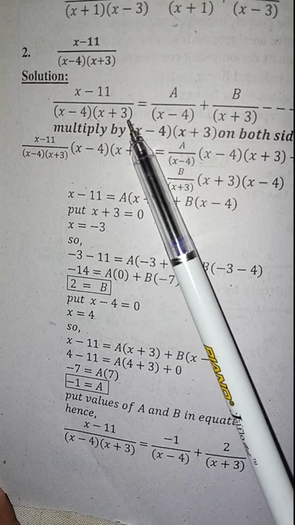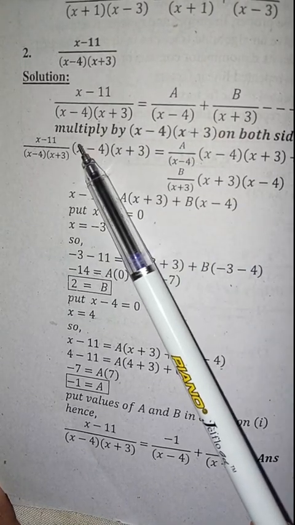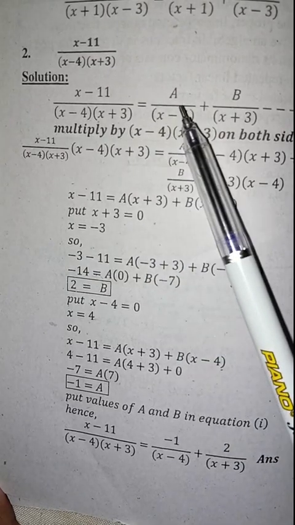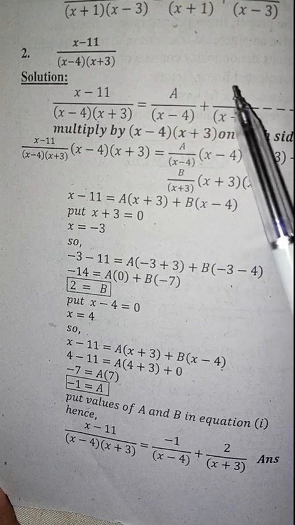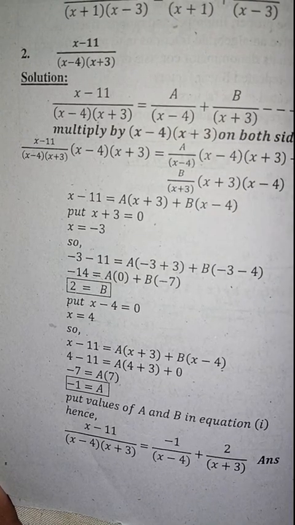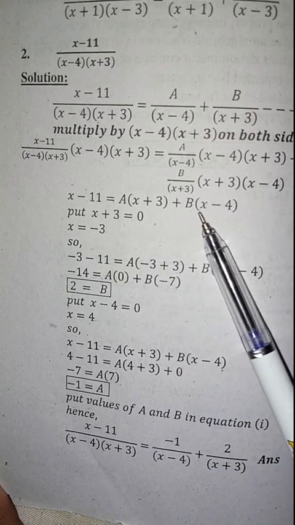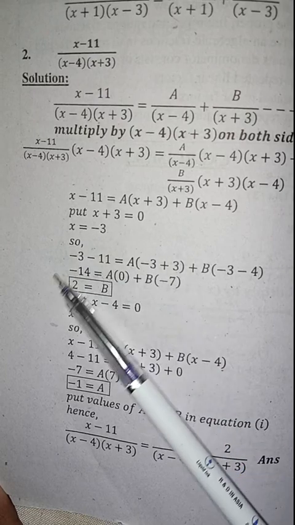Now multiply both sides by (x − 4)(x + 3) denominator. So we get (x − 4)(x + 3) into (x − 11) over (x − 4)(x + 3) is equal to a over (x − 4) into (x − 4)(x + 3) plus b over (x + 3) into (x − 4)(x + 3). Cut off, we get x − 11 is equal to a(x + 3) plus b(x − 4).